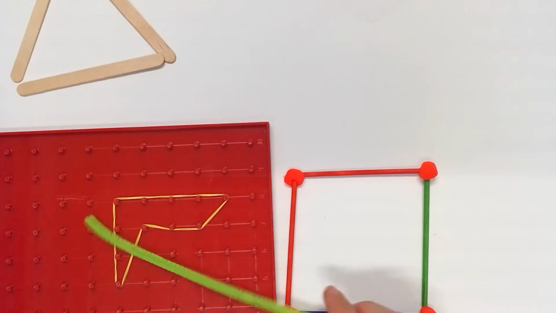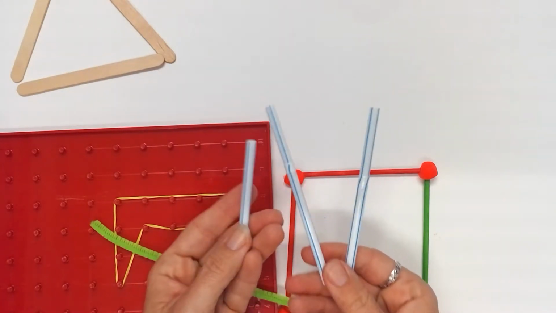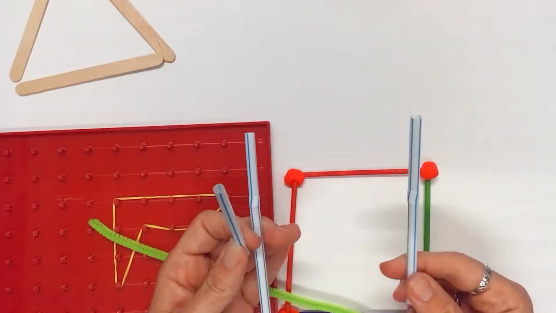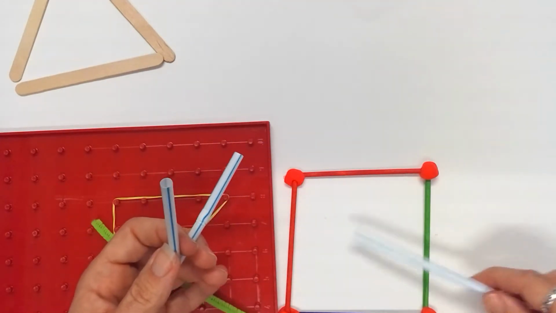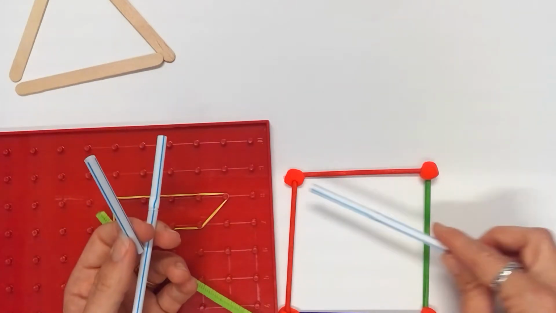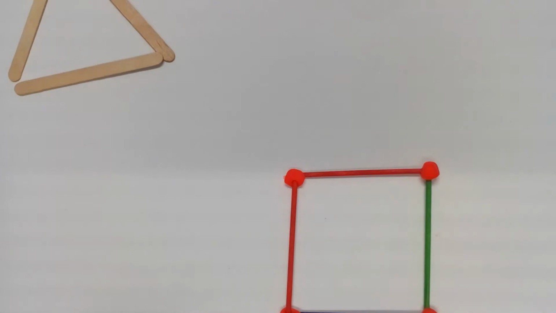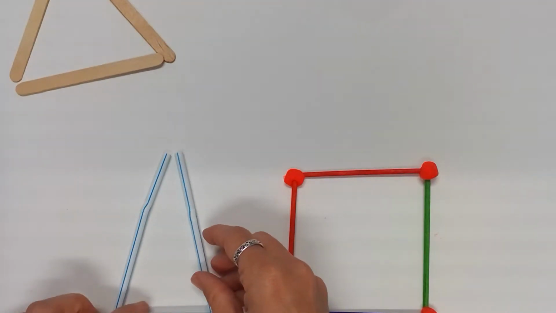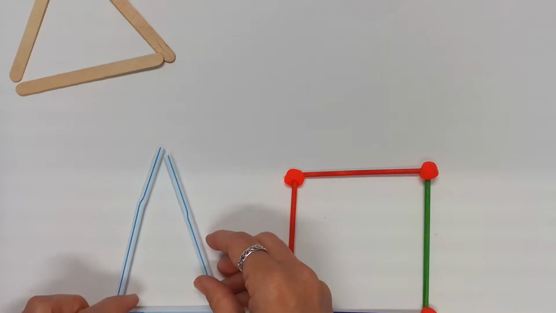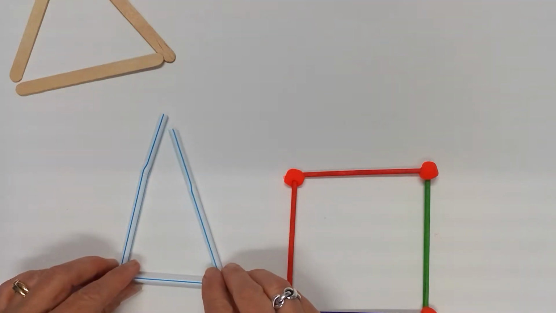Students could use pipe cleaners. You can even use straws. And what I like about straws is that as a teacher I can cut them into different lengths. With counting sticks, toothpicks, or even popsicle sticks, everything's going to be the same size. So if I'm trying to get a triangle that's not an equilateral triangle, having different sides is going to be beneficial.